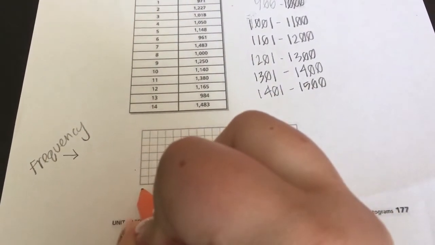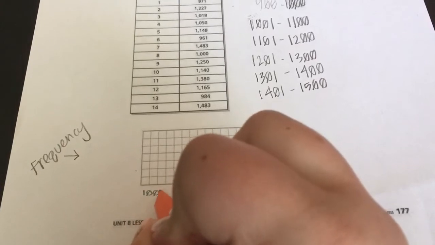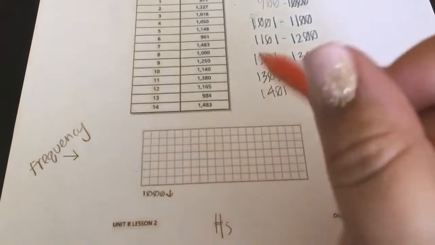So I have about 20 dots. I have 6 groups of numbers, so they're going to be between 3 and 4 squares apart.